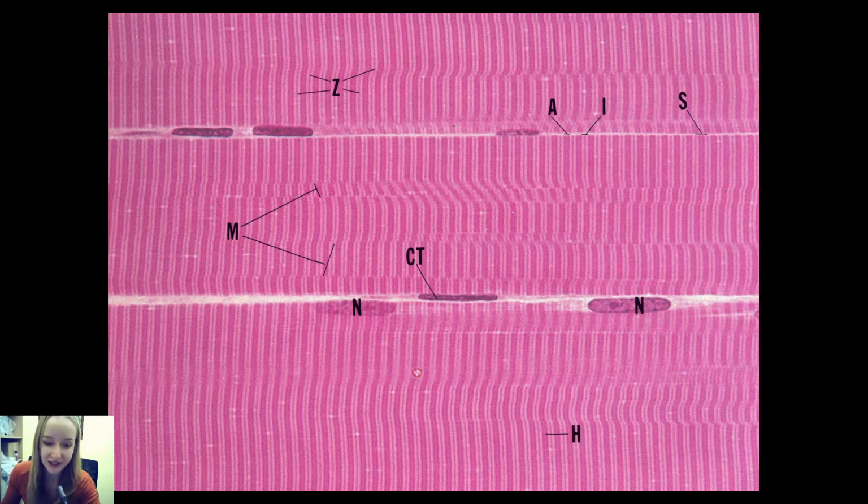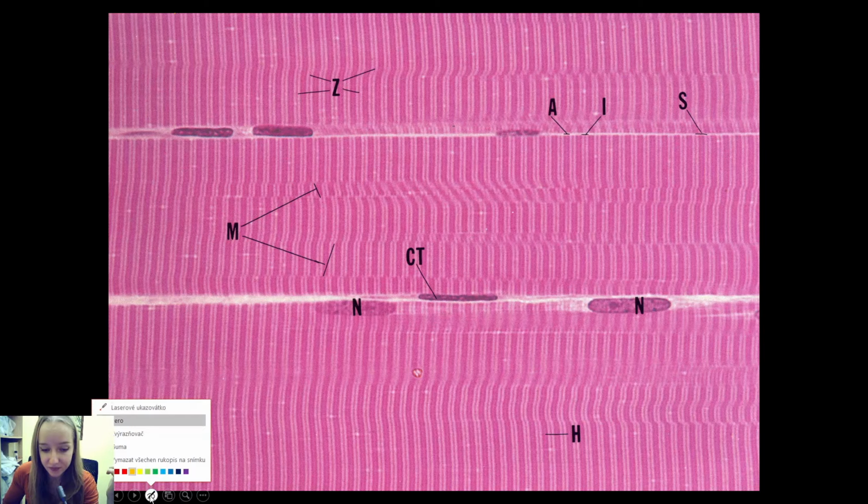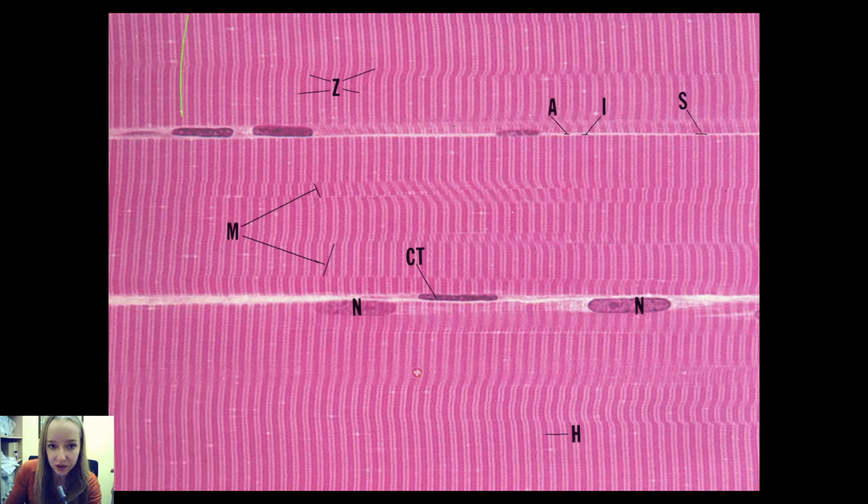Let's go to another picture of a light microscope. Here we have three muscle fibers: first, second, third, at very high magnification. You're probably not able to see this during practical trainings because we don't have such big magnification, but you can describe some things and see some things during practical trainings.